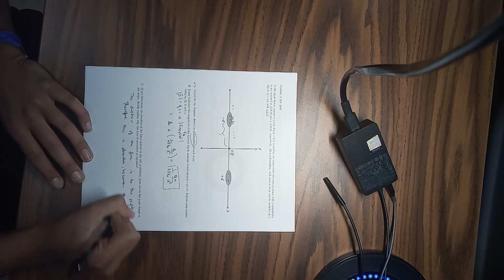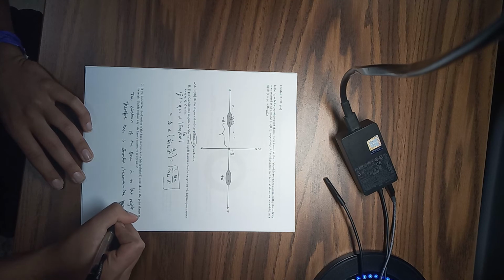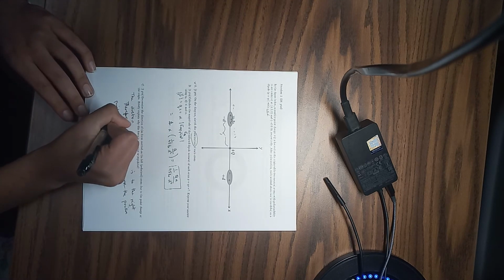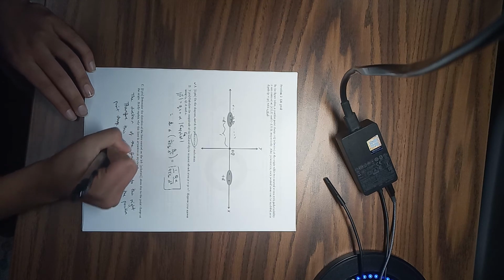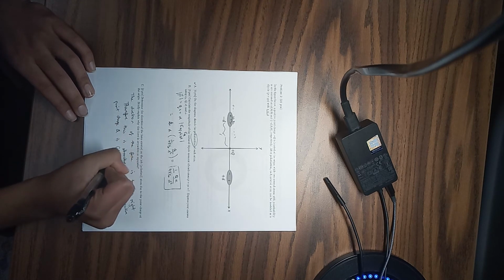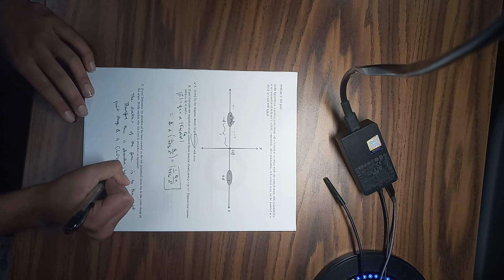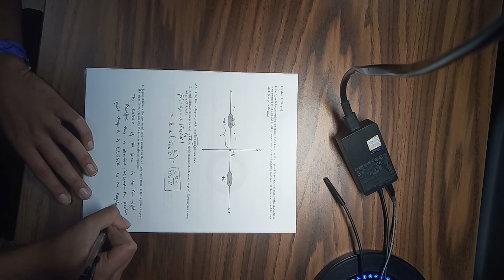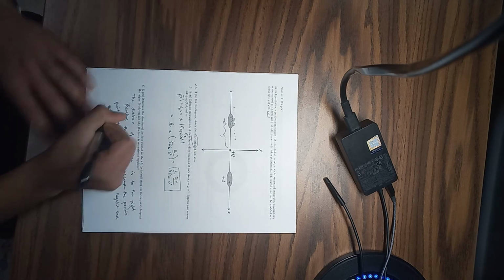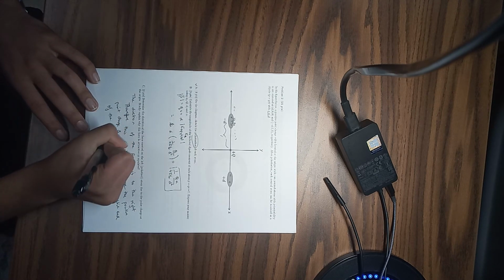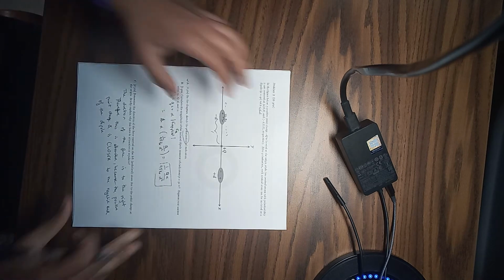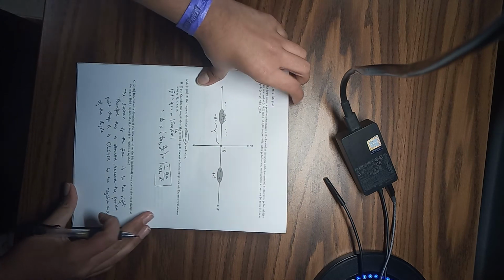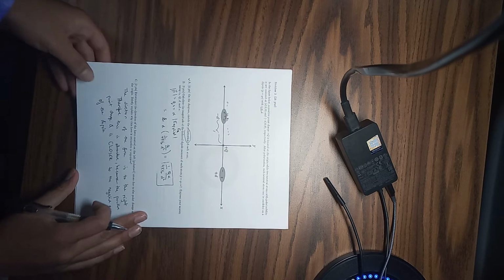Because the positive point charge Q is closer to the negative end of the dipole. With that, we're done with parts A, B, and C. Let's move on to part D.